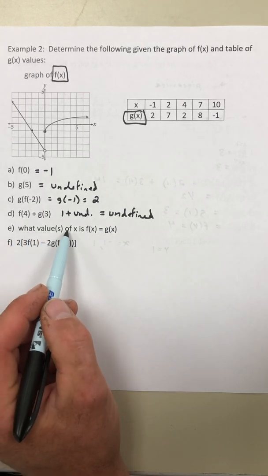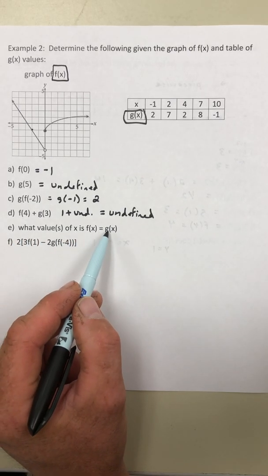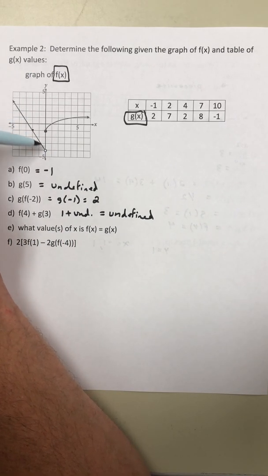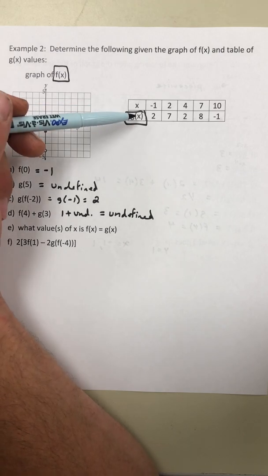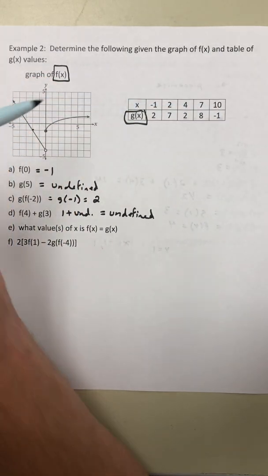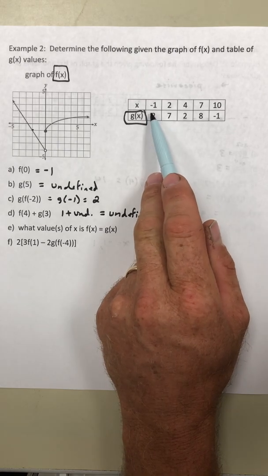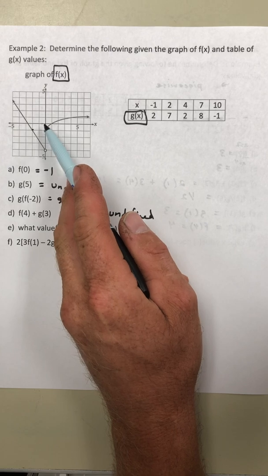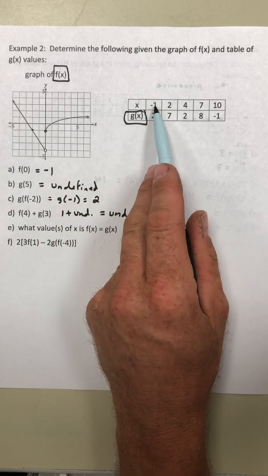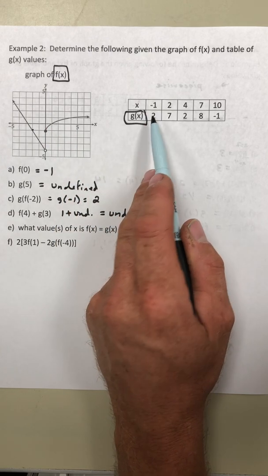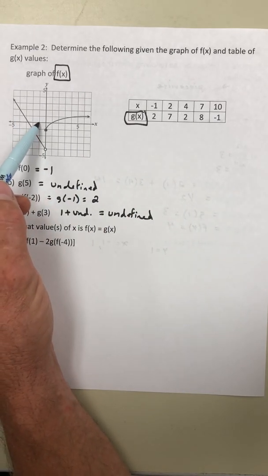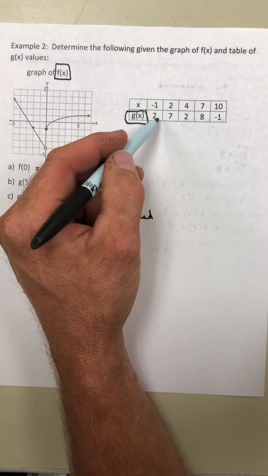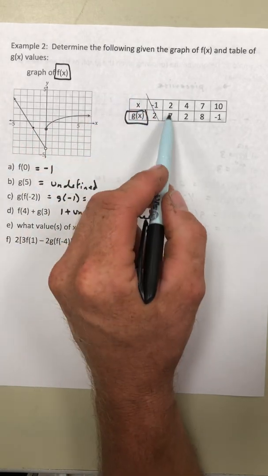Part E, what values of x is f of x equal to g of x? Good gracious. Well, f of x has a lot of points to work with. G of x has very few points. So I would suggest that we come over here to the g of x table, see what our values are to see if they are equal over here. So when x equals -1, g of x equals 2. If I come over here to -1, it's not going to equal 2, so we know that one's not going to work. We could cross that one out if we want.